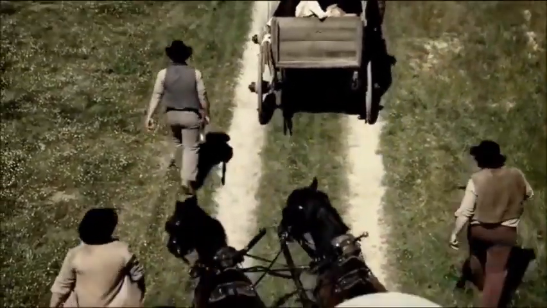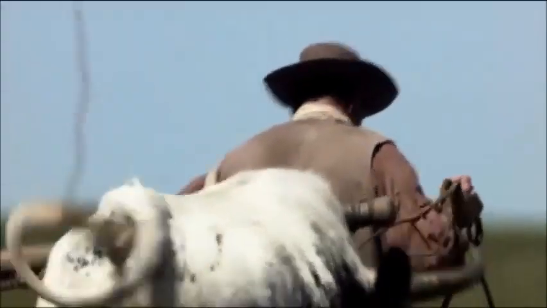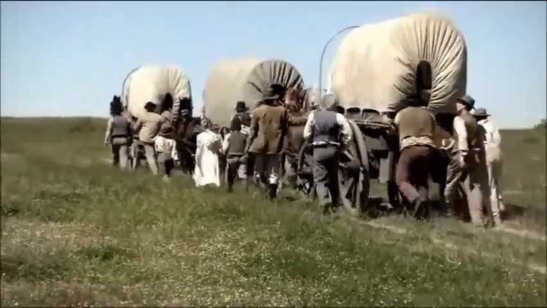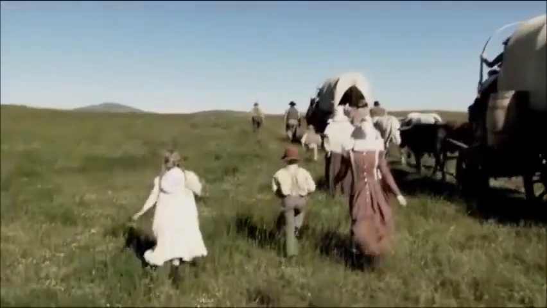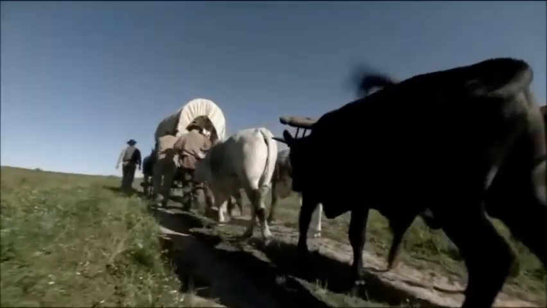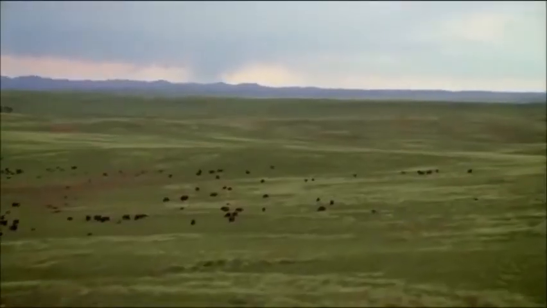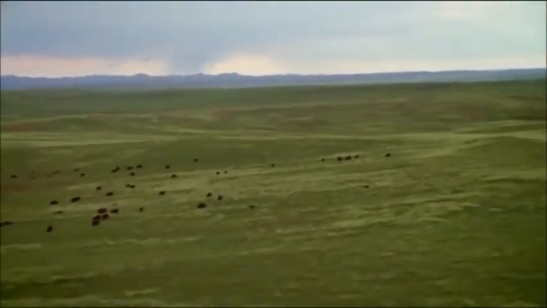These were true pioneers. The government accelerates the process with the greatest land giveaway in history. Anyone with a $10 filing fee can claim 160 free acres. Among them are single women and ex-slaves, who were known as exodusters. The promise of free land. Eventually, 10% of the United States will be given away under the Homestead Act.